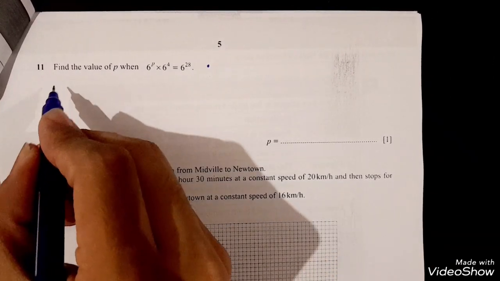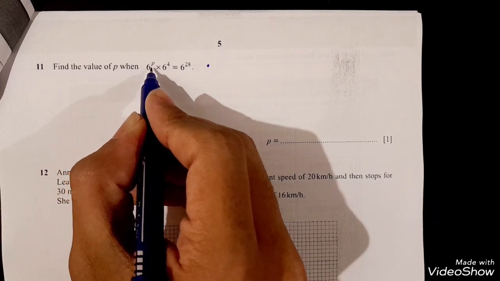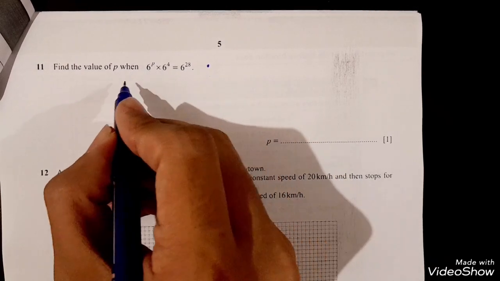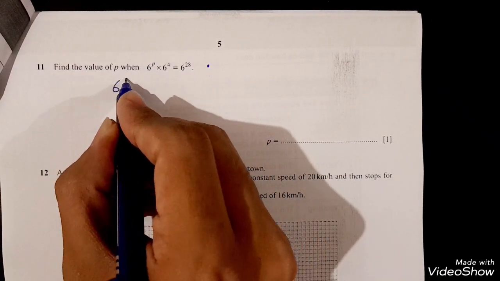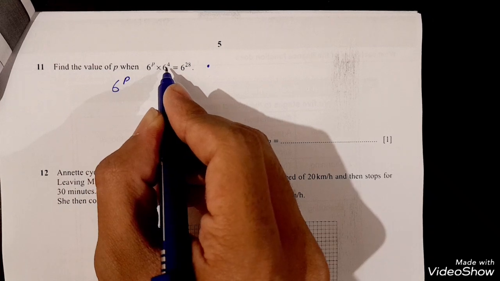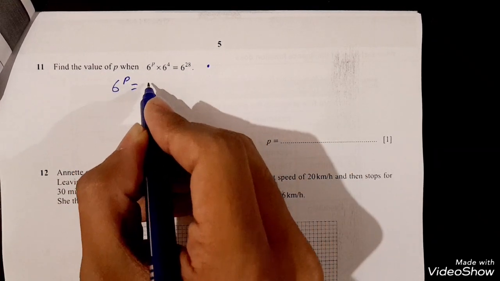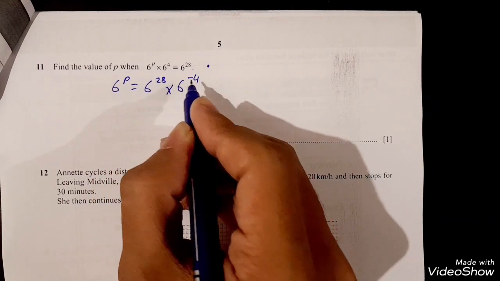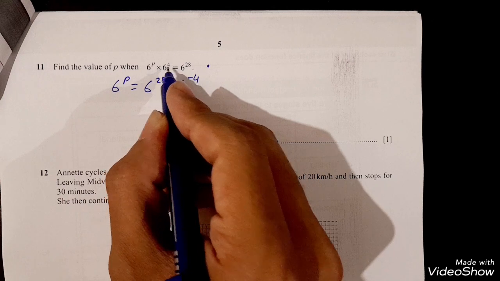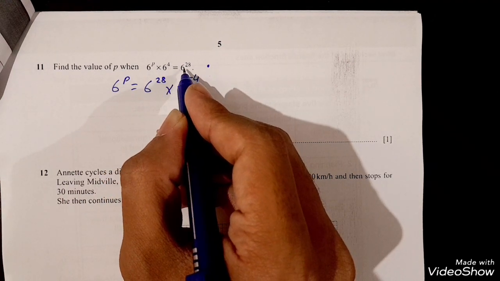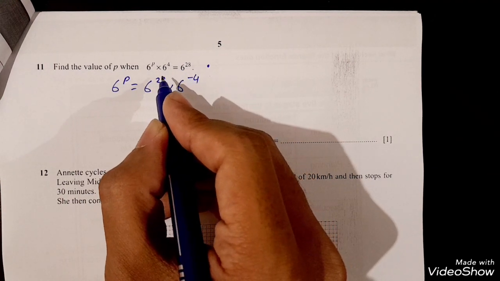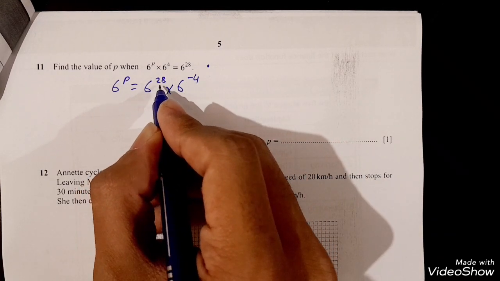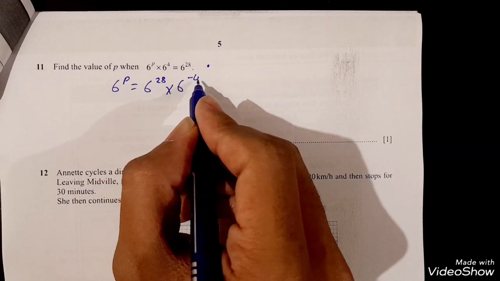Question 11 states find the value of p when 6 to the power of p multiplied by 6 to the power of 4 is equal to 6 to the power of 28. So first we will write 6 to the power of p and we will move 6 to the power of 4 to the right side. So this will be 6 to the power of 28 multiplied by 6 to the power of minus 4. Because if we divide 6 to the power of 28 by 6 to the power of 4, this will also be the same as 6 to the power of 28 multiplied by 6 to the power of minus 4.